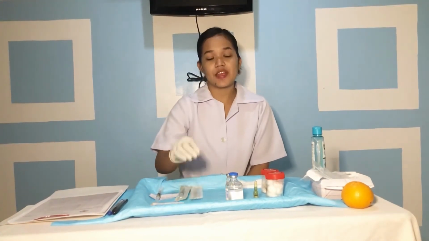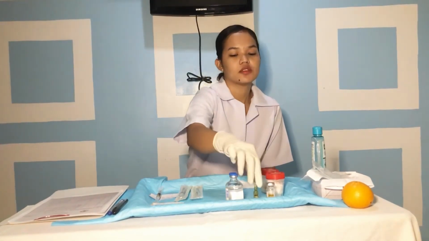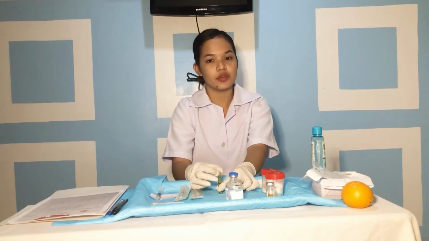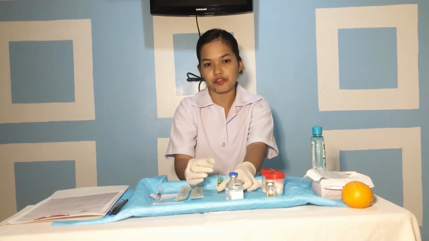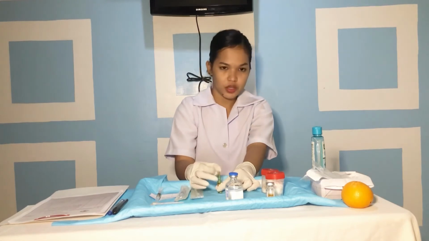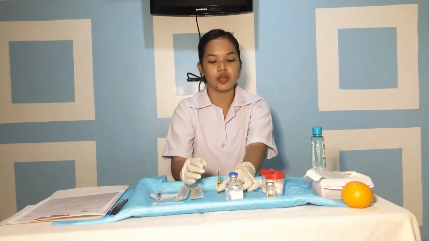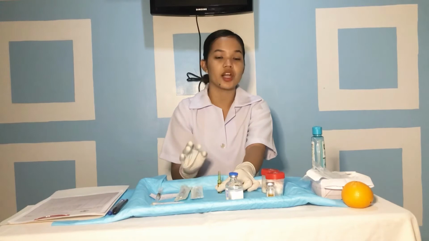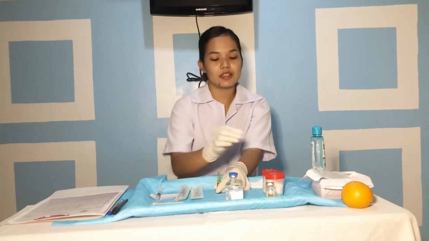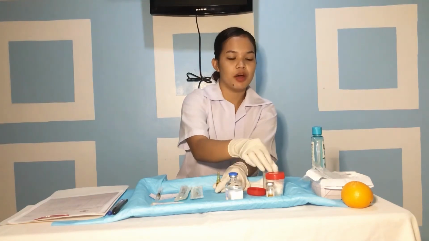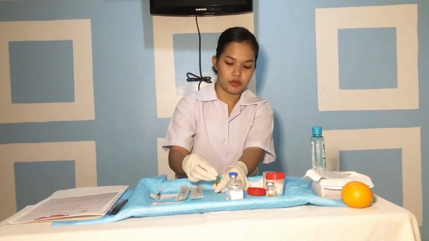So next is the ampule preparation. This is an ampule. We tap the top of the ampule lightly and quickly with a finger until fluid moves from the neck of the ampule. This will dislodge any fluid that collects above the neck of the ampule, and all the solution moves into the lower chamber. We place a small gauze pad or an opened alcohol swab just above the neck of the ampule.